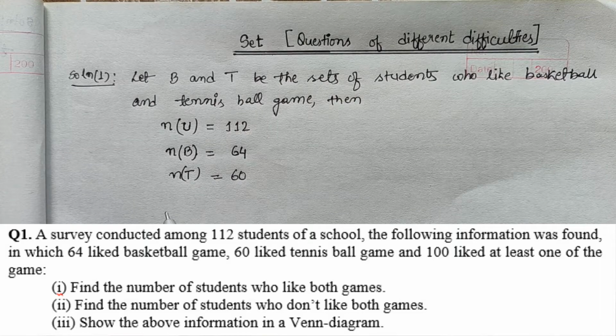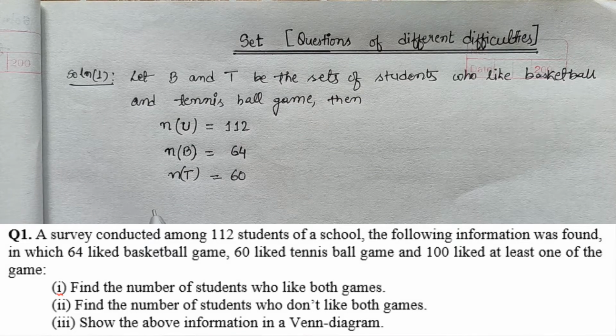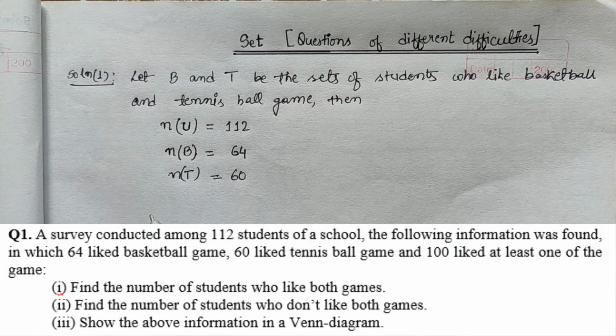Then another thing is given here, 100 like at least one of the games. At least one of the games means union. If you see my previous video on sets, for the formulas, you will find that we have represented "at least one" by union.